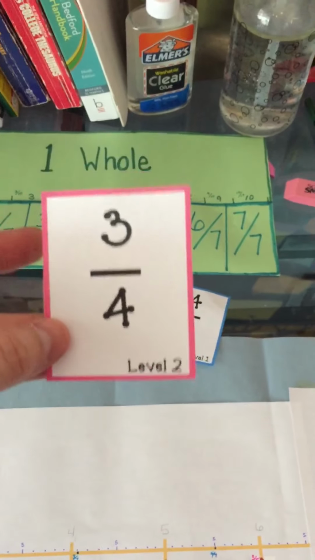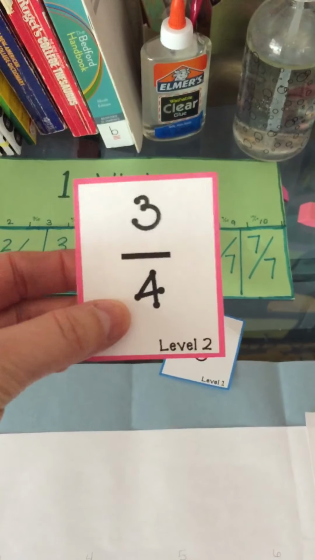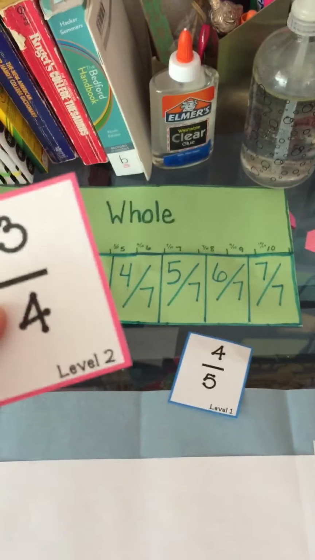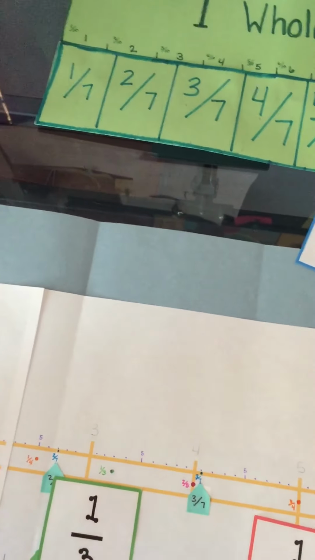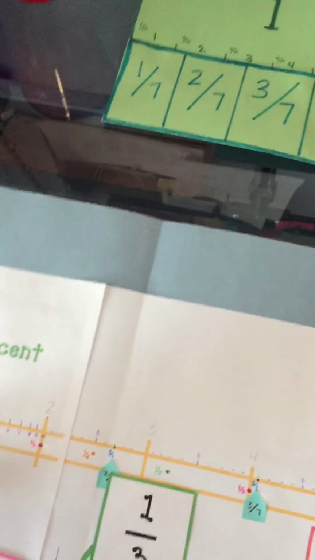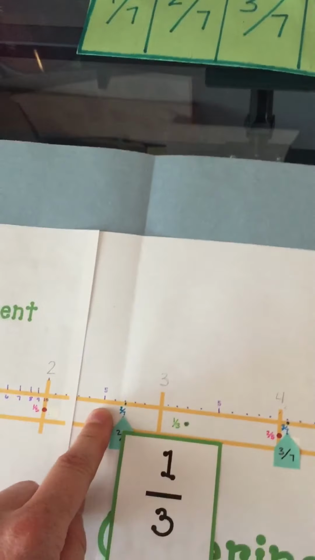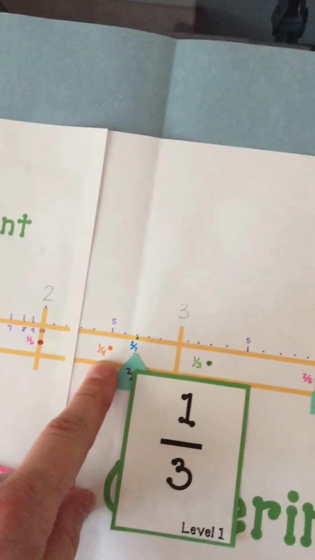Now, we also have a 1/4. 1/4s are super easy, guys. You have $1. It's already broken up into 4ths. How much is a quarter worth? 25. Okay, so 25. So I'm going to look here for 25. So this is 1, this is 10, 25. So right there, that's 1/4.